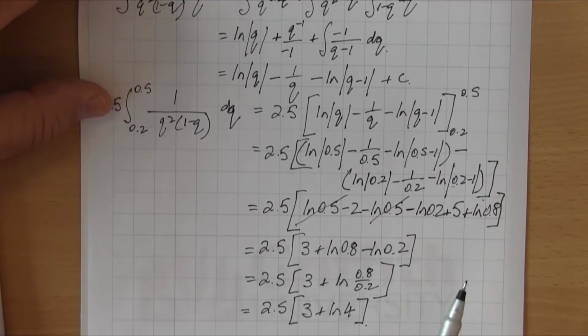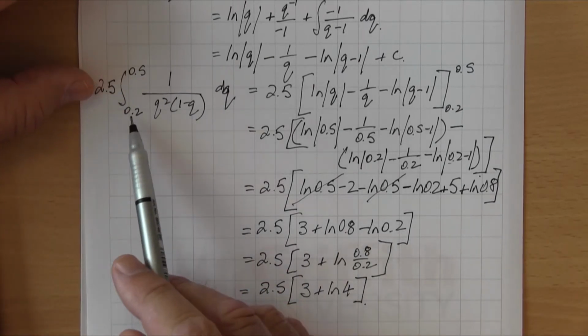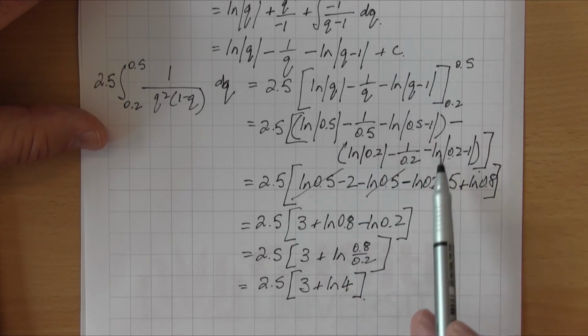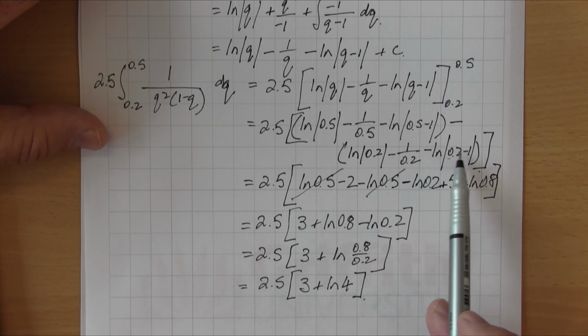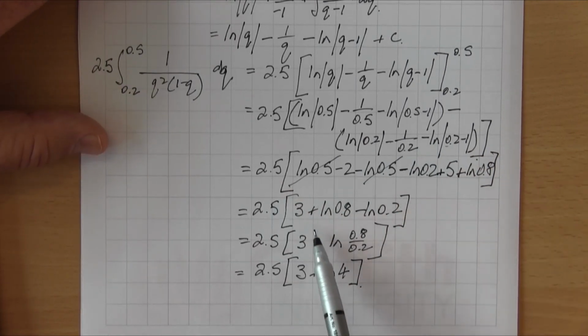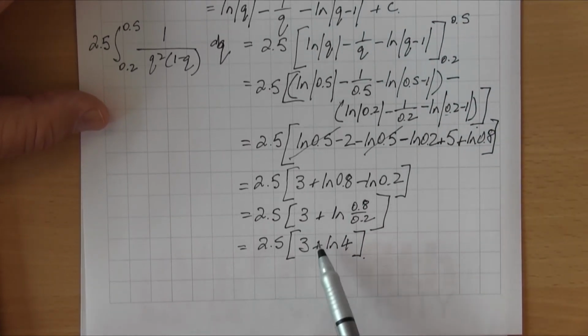Then we go back and substitute in the original integral that we're asked to find between 0.2 and 0.5. Be very careful of signs. When you've got that negative out there, we know that it's going to change these negatives into positives. So we remove the brackets, collect all your like terms, and then, because it is a course that you don't use calculators with, we just simplify it as much as possible.